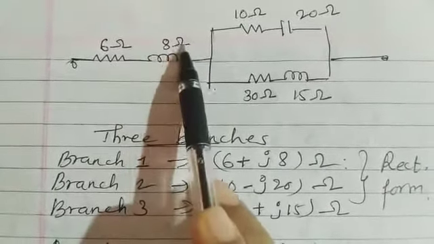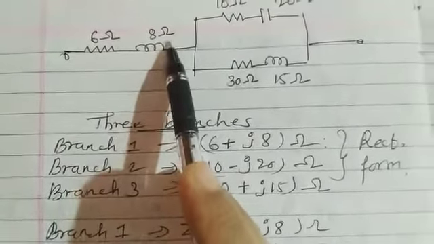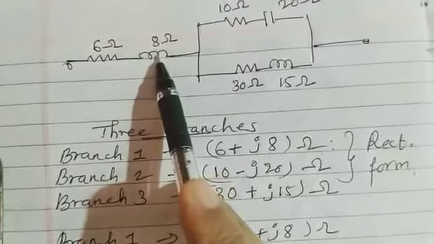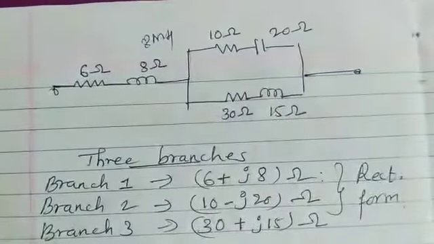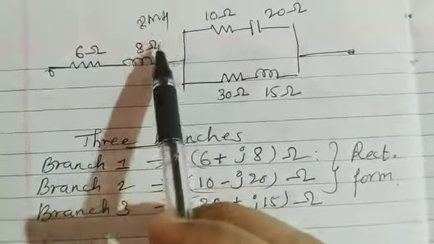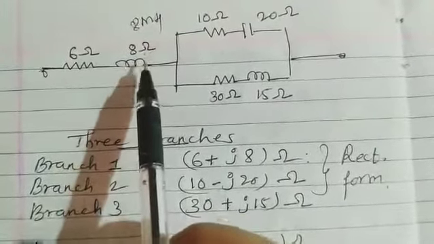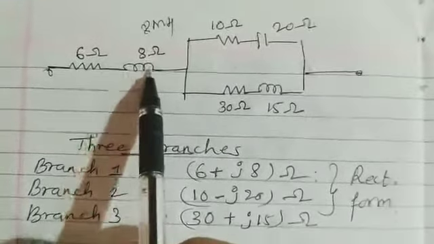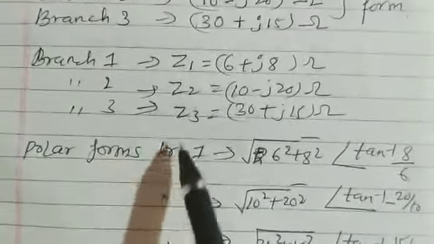Here you should observe this notation or this unit. If the inductance is represented in ohms, that means directly the reactance value is given. If it is given in Henry, or millihenry, or directly 8 Henry, then you have to convert this to the reactance by considering the frequency, because XL equals 2 pi f L, that formula I can use, and you can find the reactance. Since here directly it is in ohms, directly you can represent it. The Z1 impedance is 6 plus j2, in ohms.